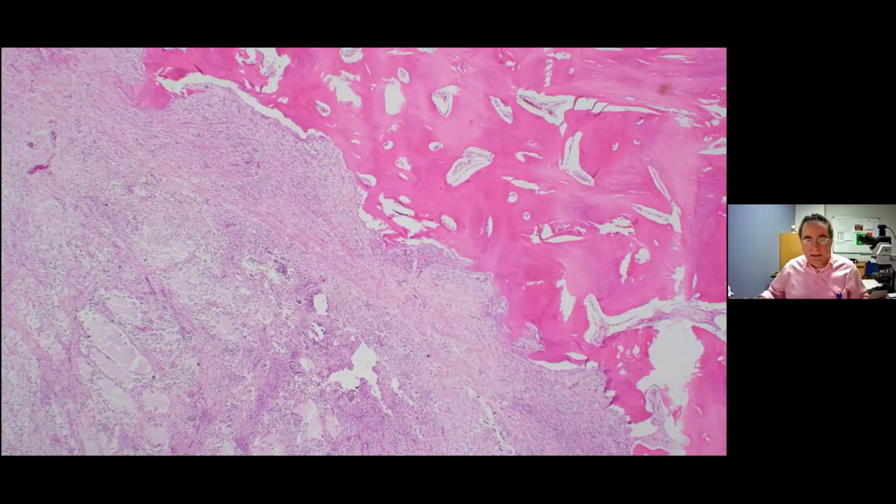Okay, so this is the lesion. And you can see the sharp interface with the adjacent bone. There is minimal infiltration within the bone, but it's not that dramatic. And the lesion appears to be solid with no cystic degeneration. Higher, next slide, please.